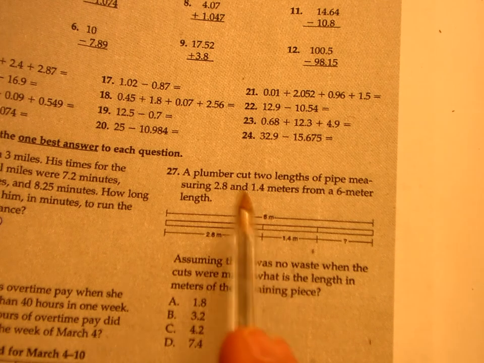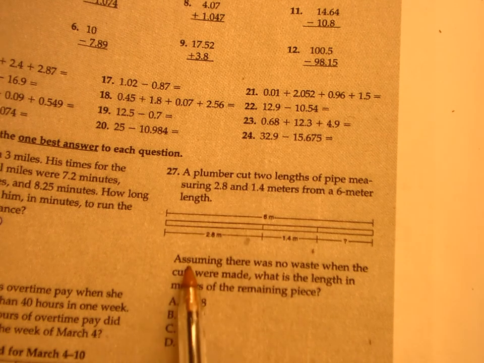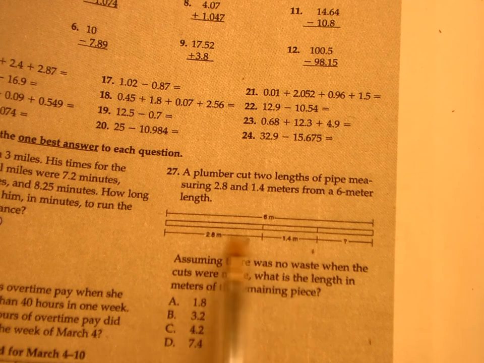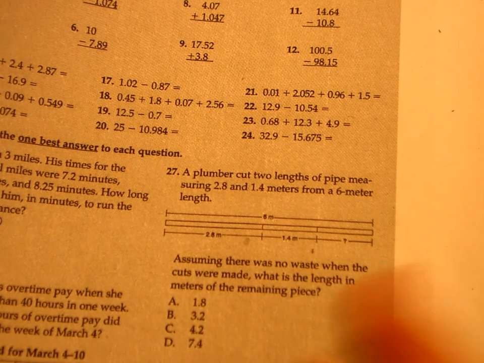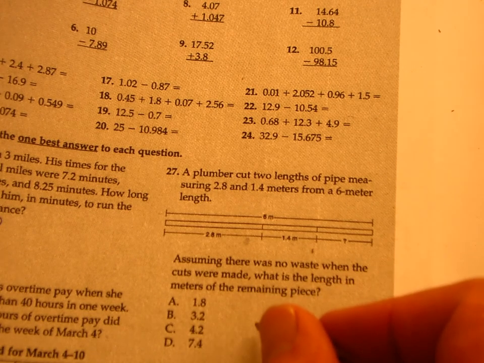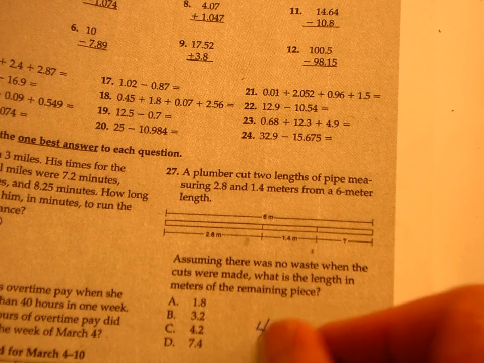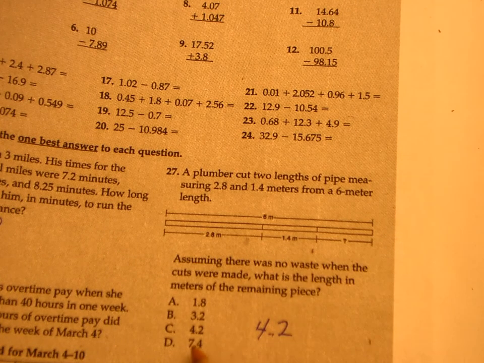So first we want to add these together, right? 2.8 and 1.4, I'm going to add them together. You can do it on your calculator. If you do it on your calculator, you should get 4.2. If you carry the 1, you get 4.2. But we're not done. That's how long of the pipe she used. They want to know the remaining piece.